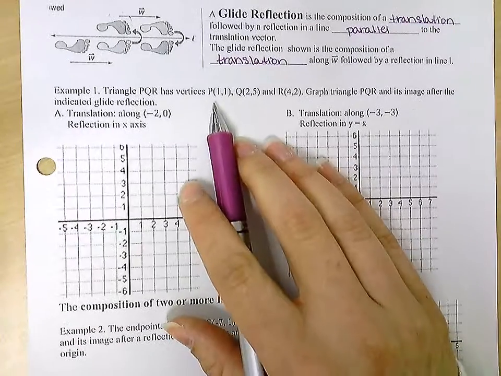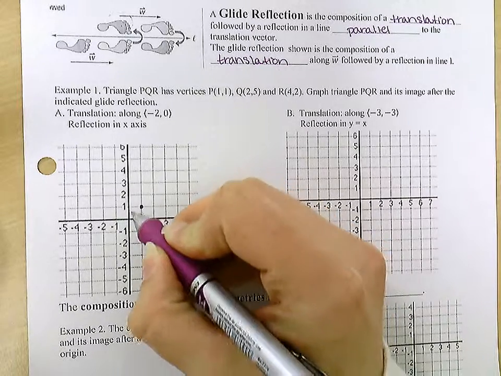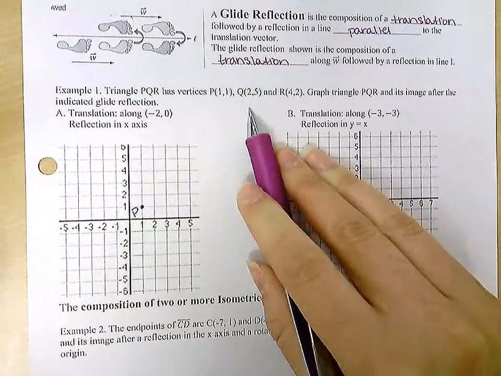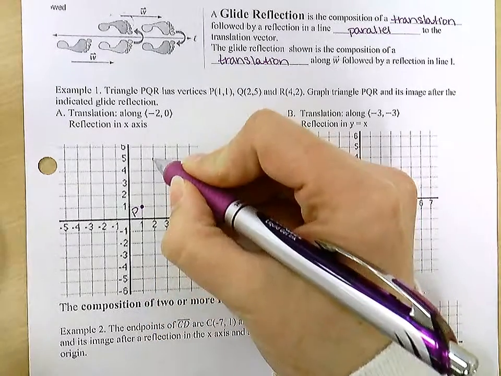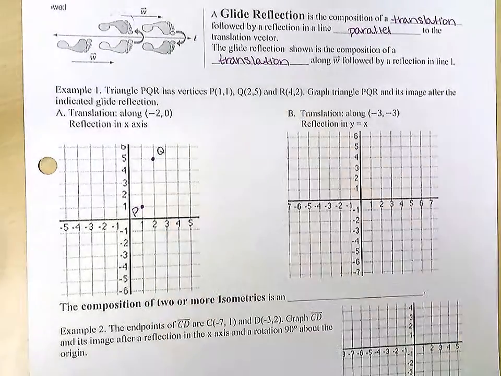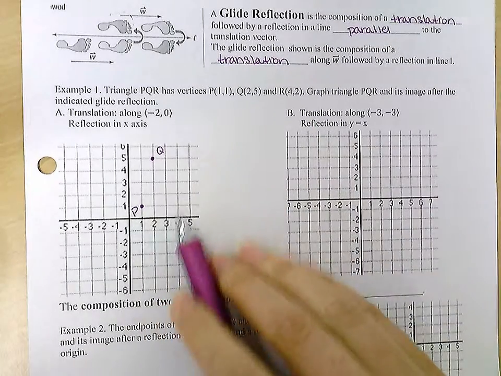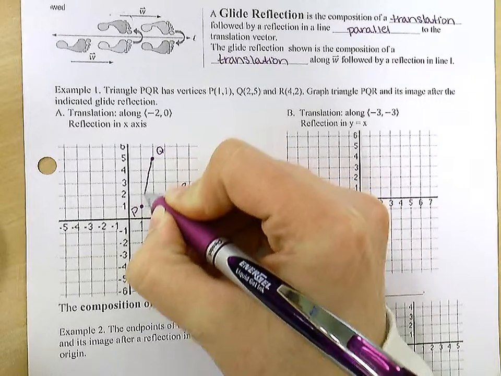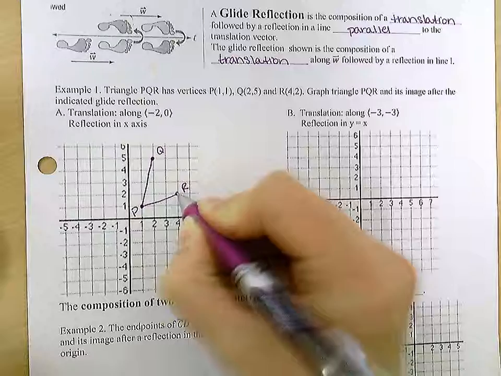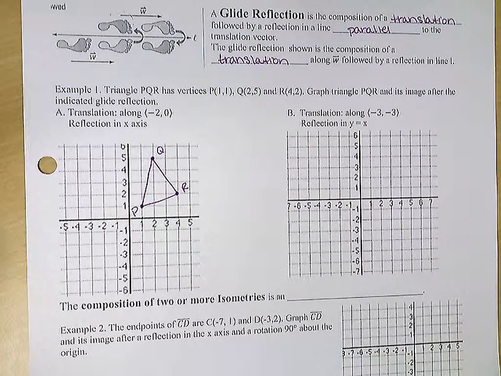Okay, so point P is at 1, 1. Point Q is at 2, 5. And point R is at 4, 2. Okay, so here's my pre-image, that triangle.